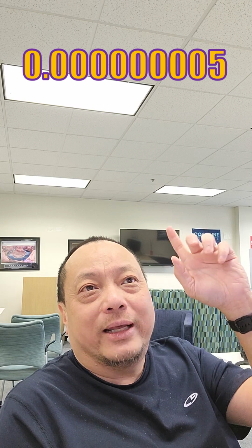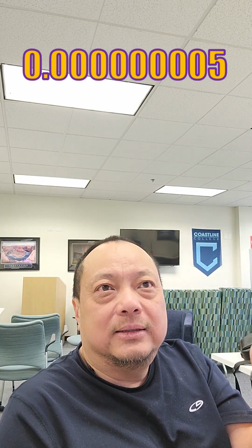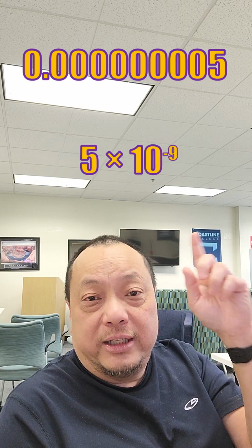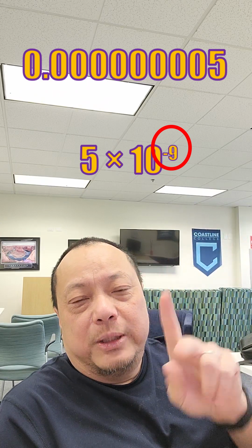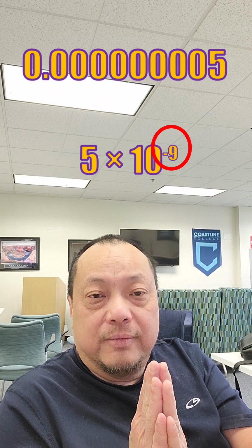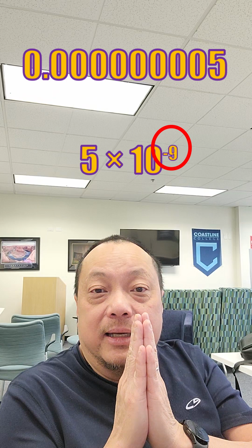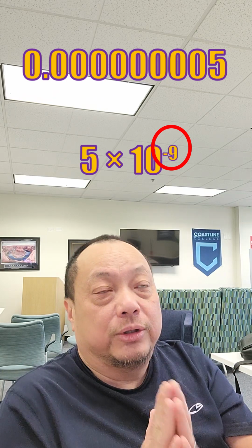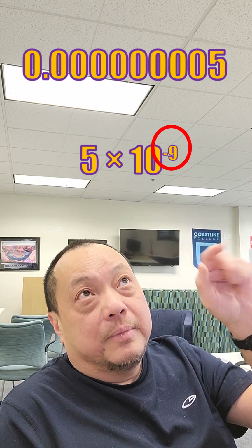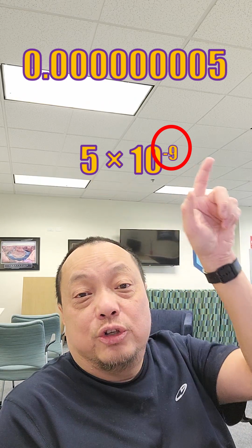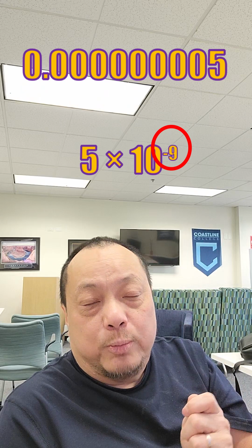Now, scientific notation also works for tiny decimals. If you have a tiny decimal like this, again, you'd be asking, how many zeros is that? But if you write it in scientific notation, it's like this, and the power of 10 is -9. So that tells me two things. First of all, the negative power of 10 tells me that we're looking at a tiny, tiny little number. Second thing is the number 9.